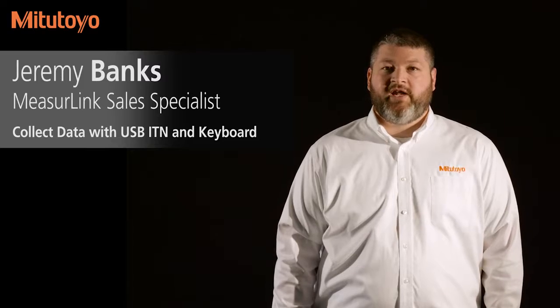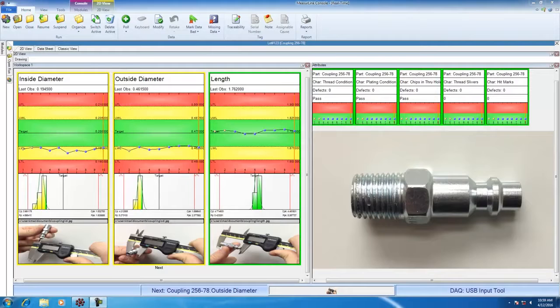In this video, I'm going to show you how to collect data using MeasurLink Real-Time Pro. So now we're going to use Real-Time Pro to collect data. In this example, I'm going to be using my coupling. So let's say that I manufacture couplings, and periodically I want to check them for conformance.